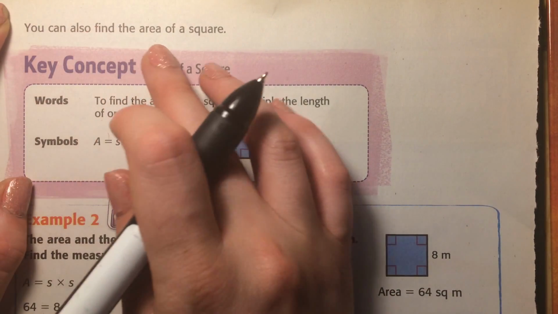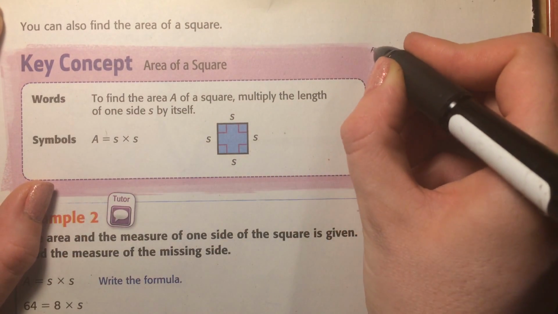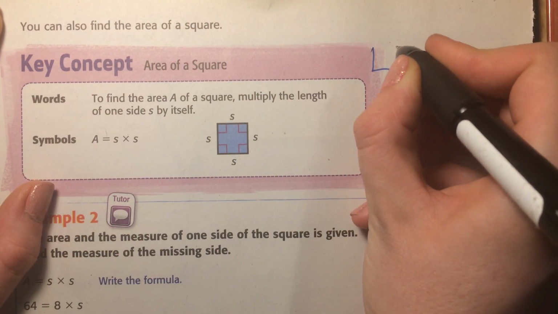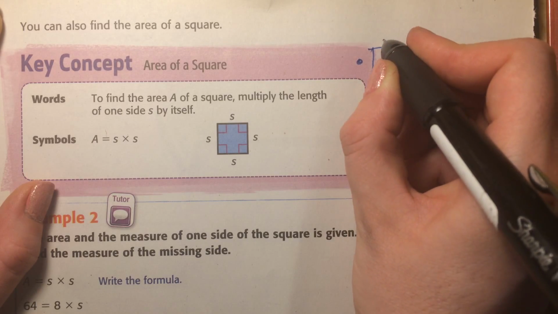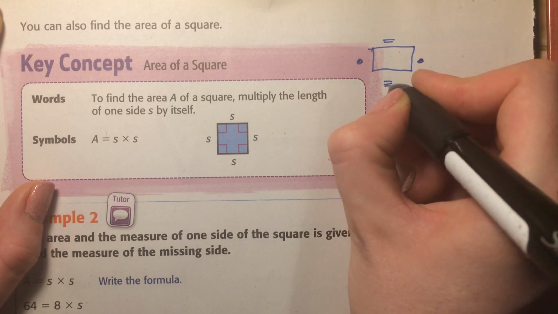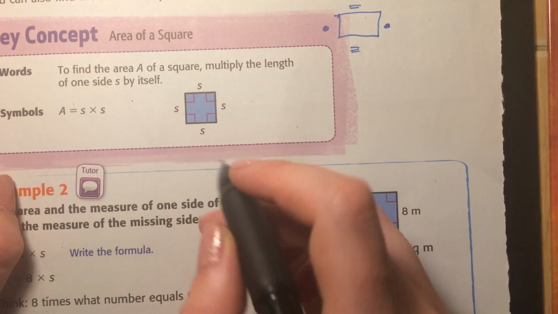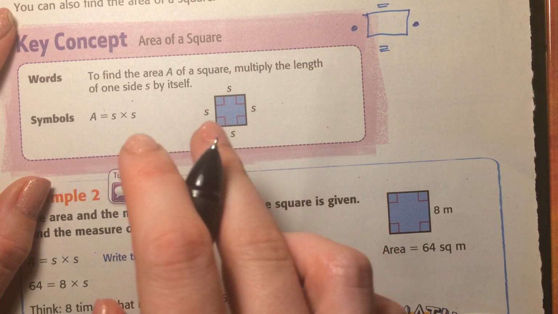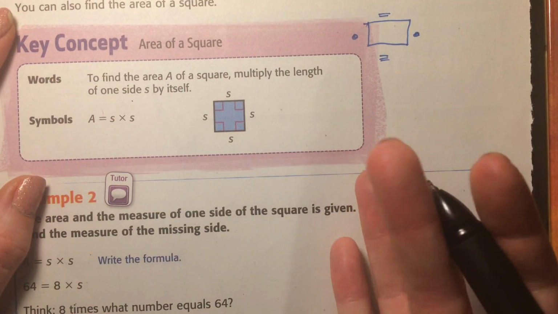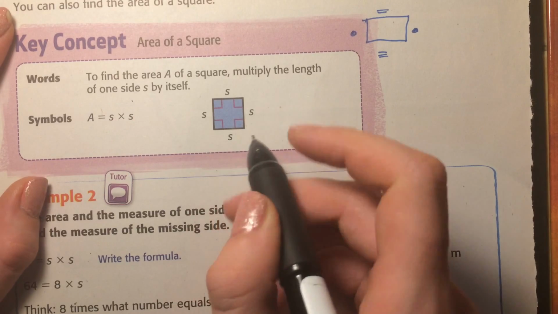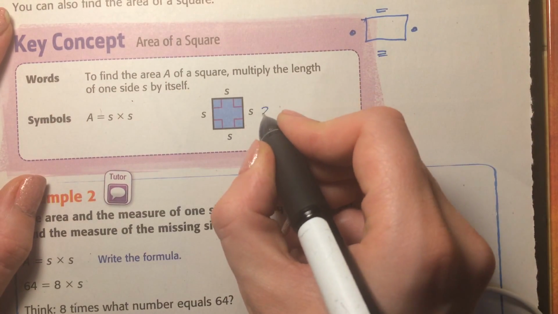Okay, you can also find the area of a square. So that was a rectangle. Remember, a rectangle has opposite sides that are equal. So this one is equal to this one, and this one is equal to this one. Opposite sides. But a square has all equal sides. So instead of having to do length times width, length and width are the same. So whatever side this is, let's say it's 2.